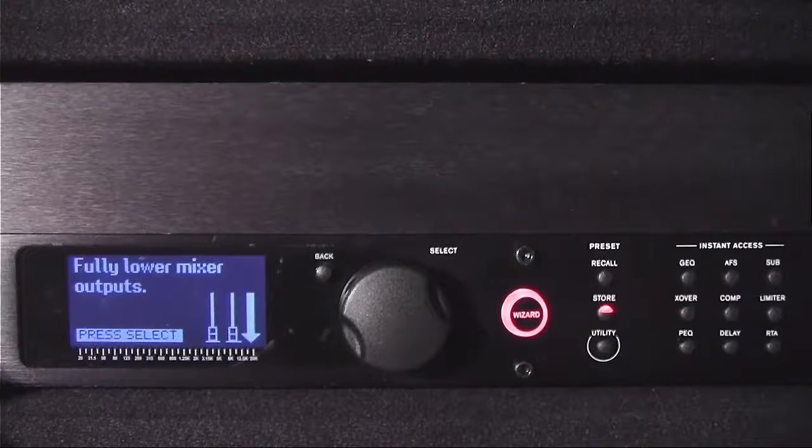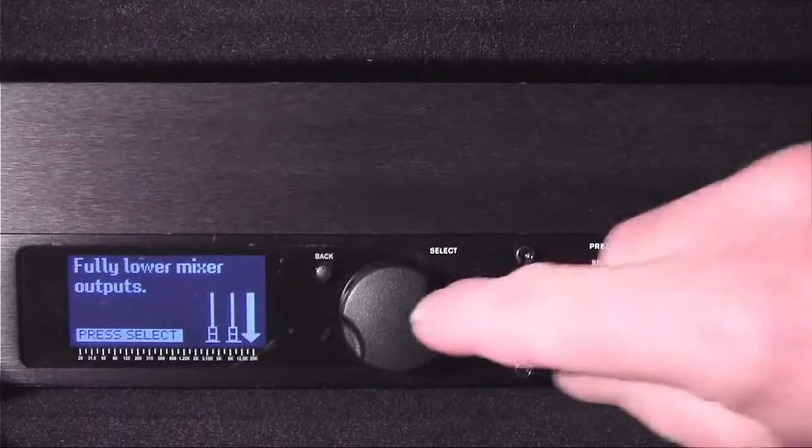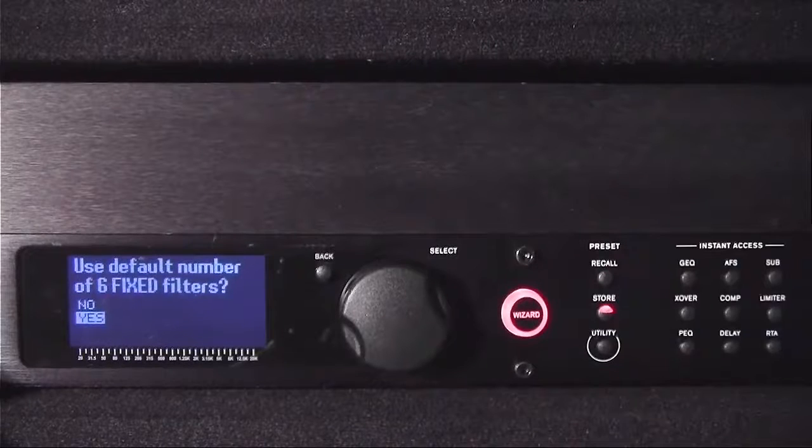Fully lower your mixer's main output faders. You can now select whether you'd like to use the default number of fixed filters, which is 6, or manually select how many fixed filters you would like to use. I'm going to select yes, because I like to use 6 fixed filters for ringing out the system, and then have 6 live filters available for on-the-fly protection during the performance.